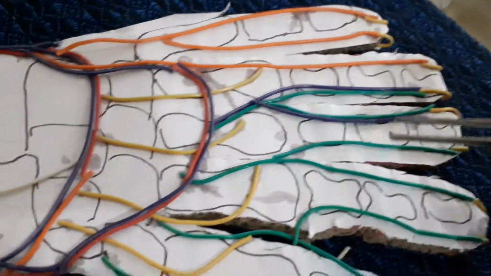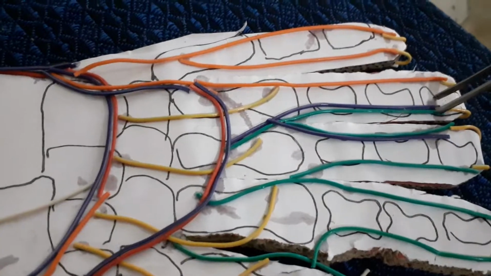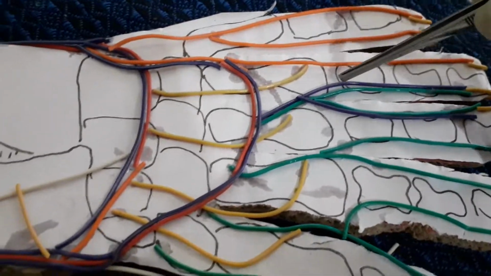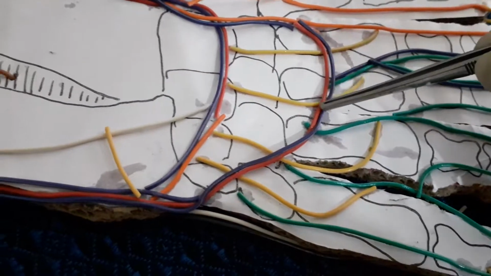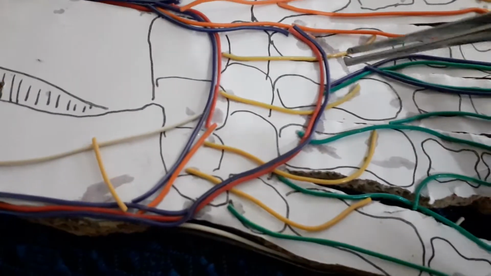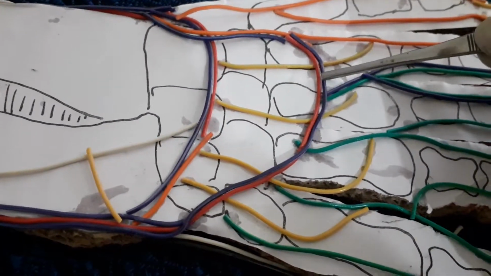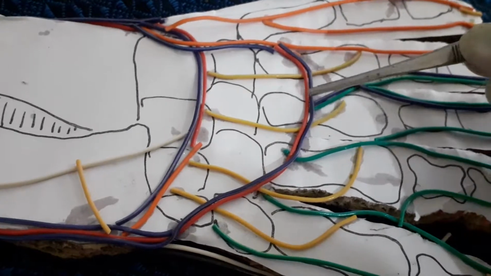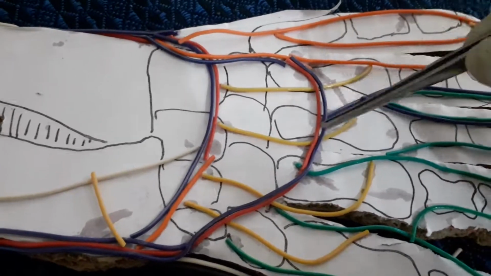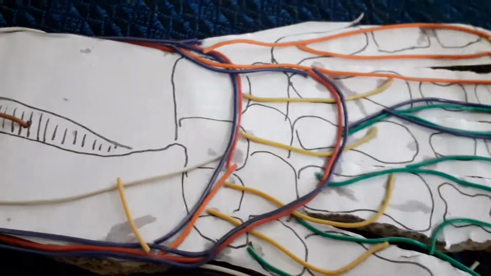Here I have made one, that this is our superficial palmar arch and the deep palmar arch, and the venous system, the superficial venous arch and the deep venous arch.